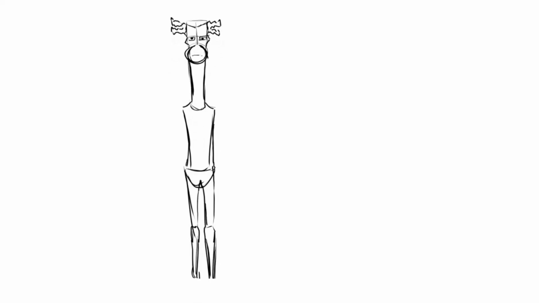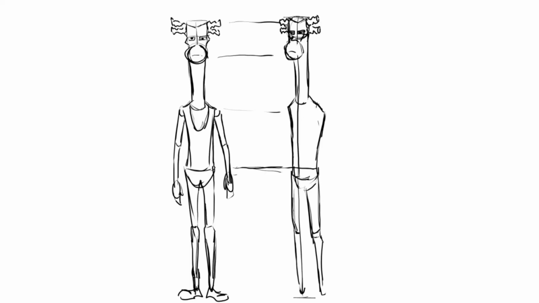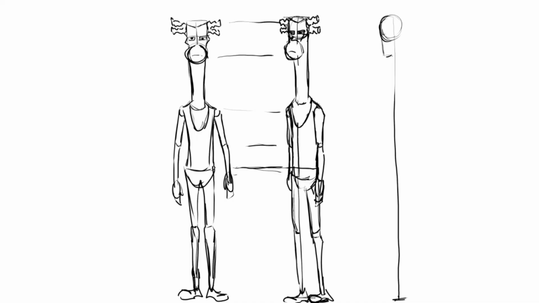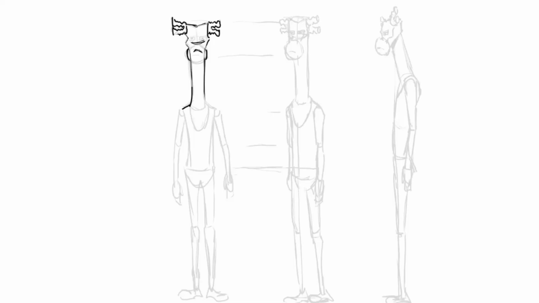So, as promised, here's my original character, Golzif, one of my many characters. If you look on here, I'm using simple shapes. The head is like a rectangular square circle for the mouth. Well, not the mouth, but where the mouth goes, and then a long cylinder for the neck because it's a giraffe, and then a rectangle, some circles, cylinders, same shapes.